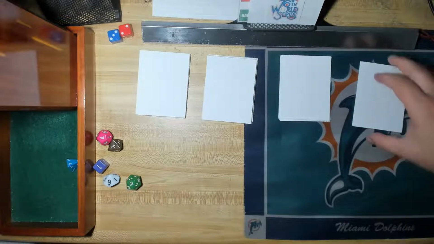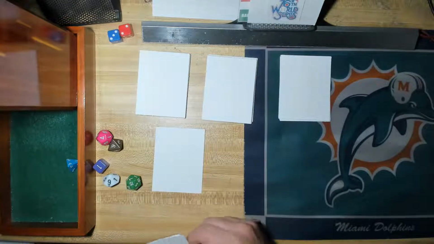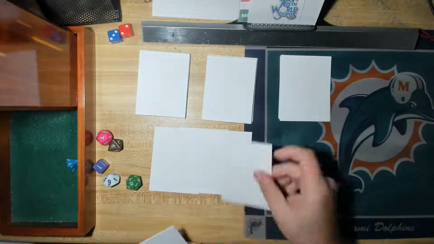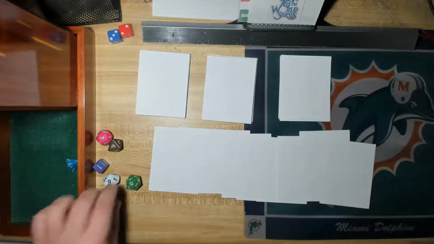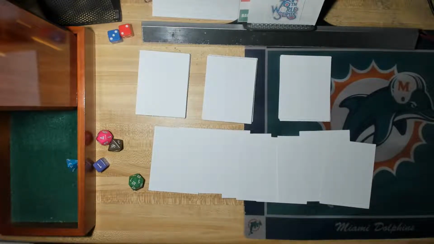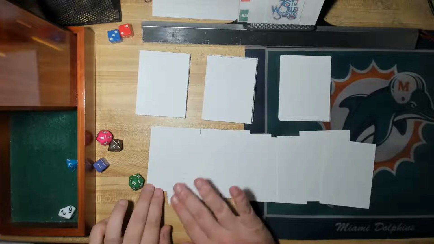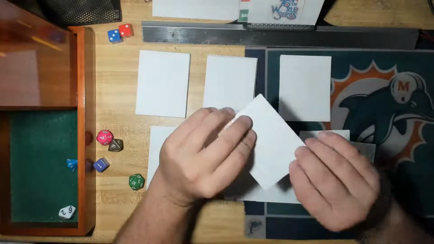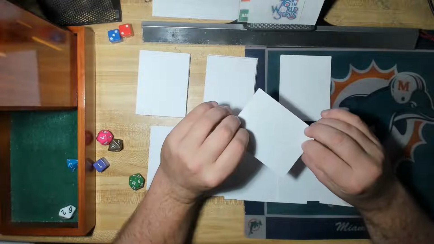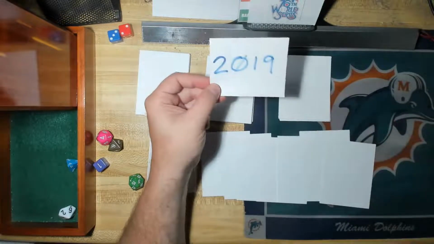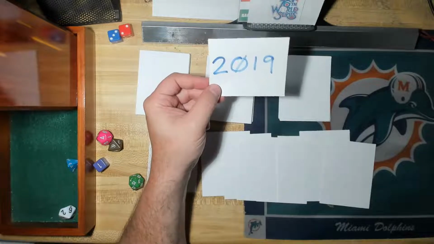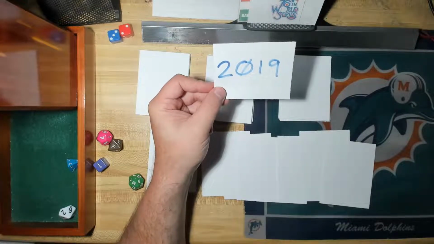Next one, number 4. We go back to the contemporary era. 1, 2, 3, 4, 5, 6, 7, 8, 9. Still rolling a D10. It is a 2. Being removed from the contemporary era will be 2019. You know what? I'm a little disappointed.